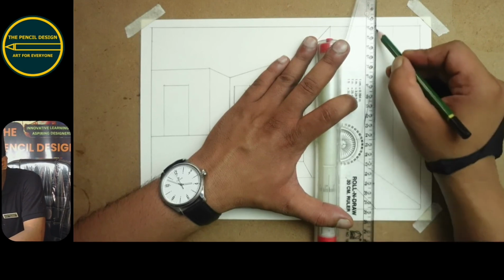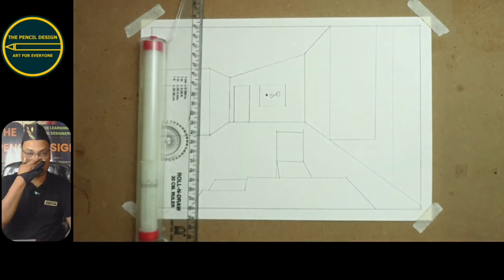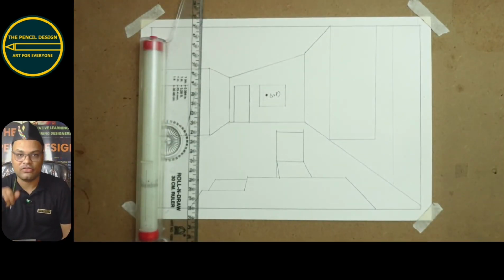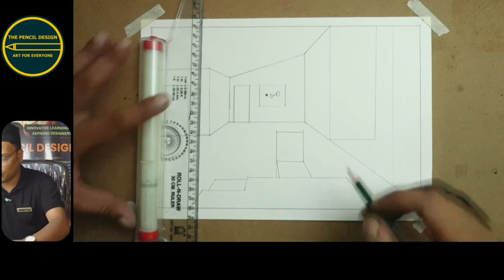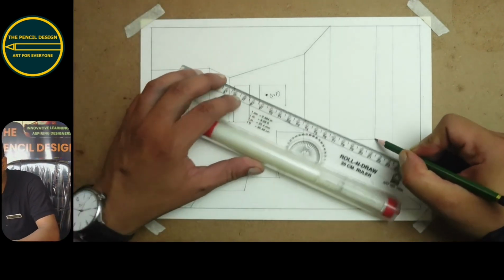As you guys know, in the first lecture, we discussed that there are three lines: vanishing point lines, vertical lines, as well as the horizontal line. If you know these three lines, you can create almost everything.